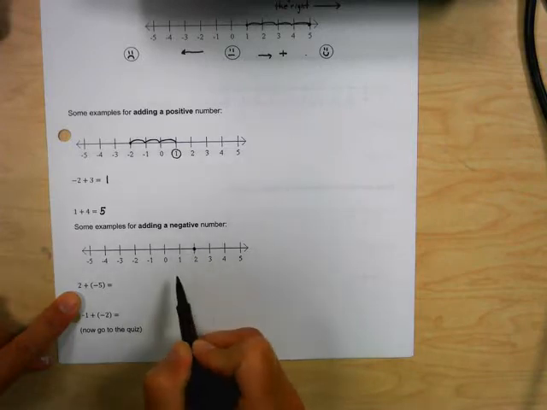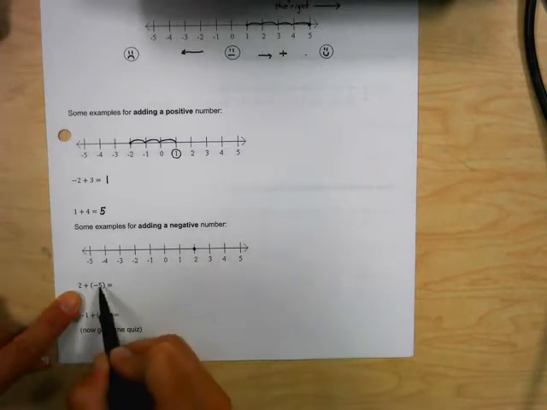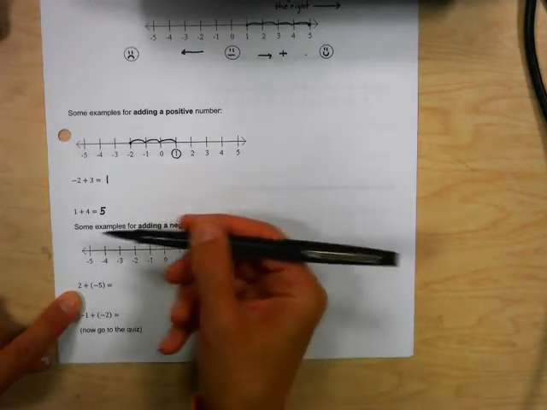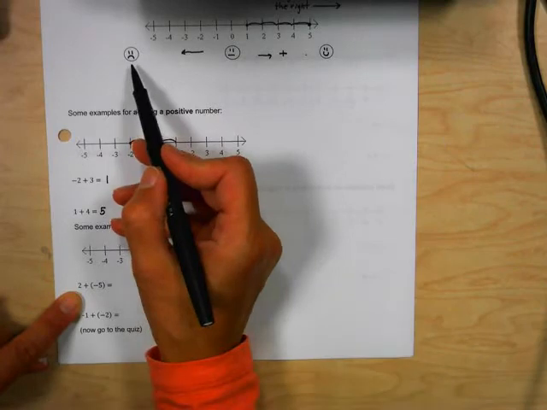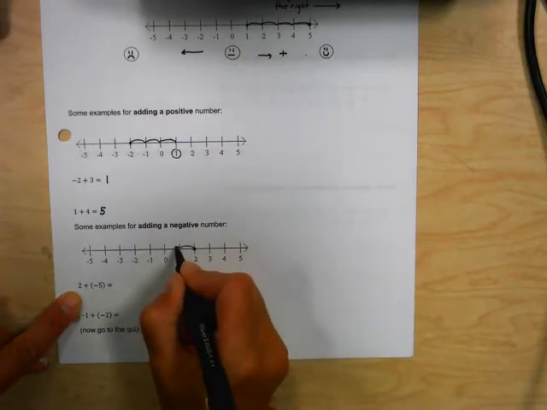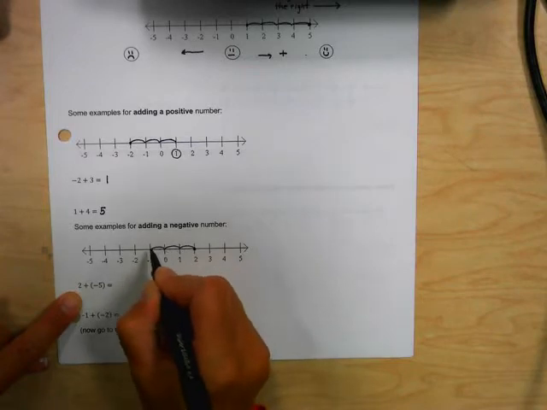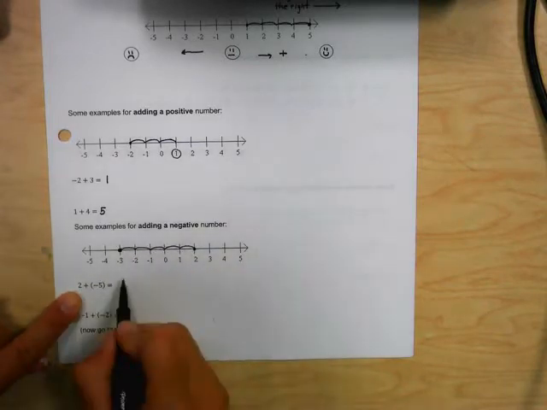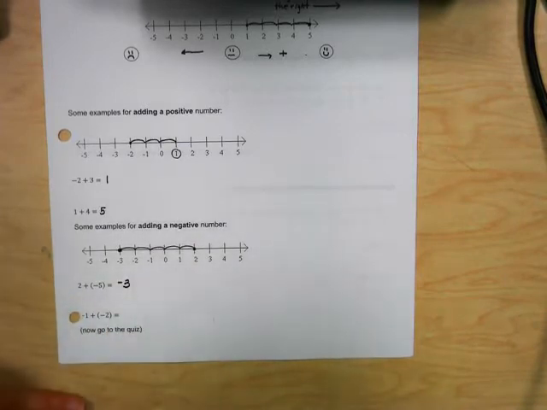All right, here's my 2. If I add negatives, that means I've got to go to the left, because I'm adding negative things to my life that makes me unhappy. So we're going to go to the left 5 units. 1, 2, 3, 4, and 5. So wherever you end up, that is your sum. That would be my -3.